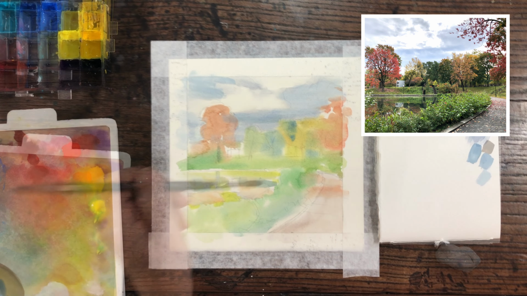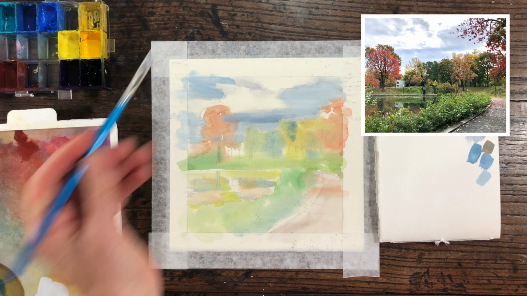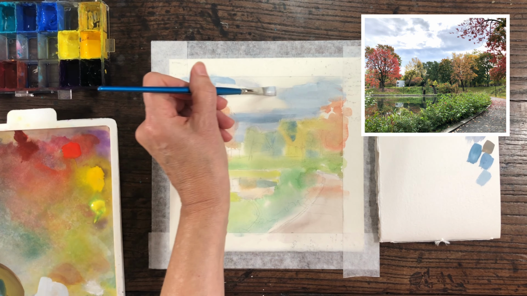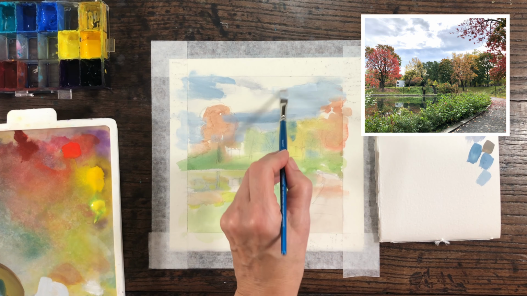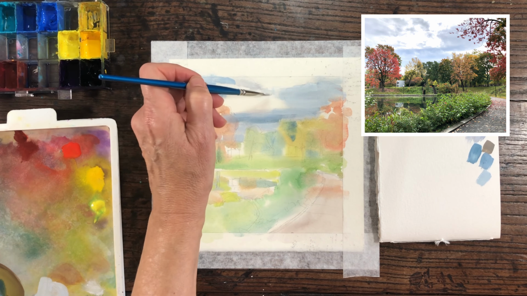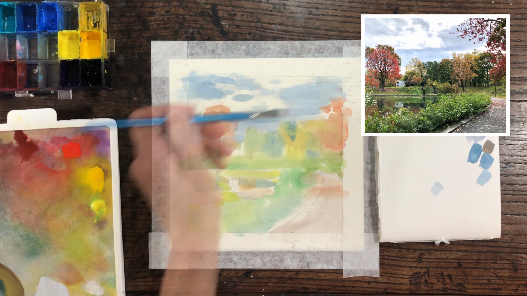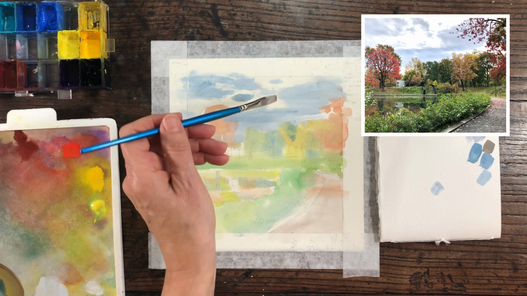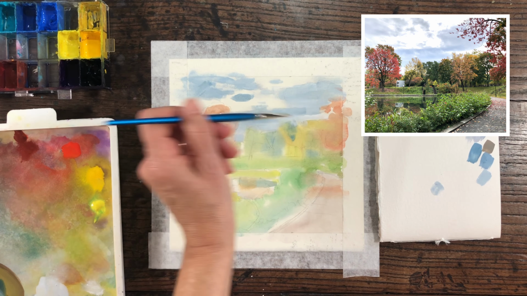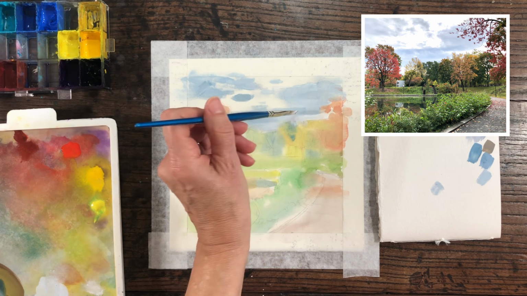I'll start working with the gouache and I'll work from back to front. So I'll be working on the sky first. I can have the gray of the sky go into the trees, overlapping them, because the trees are going to be done in opaque gouache, and of course I'm going to be doing those next, so I can just go over the gray.